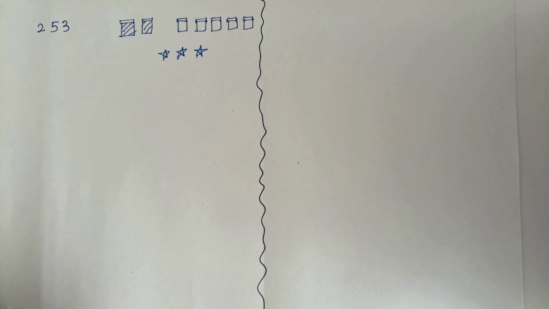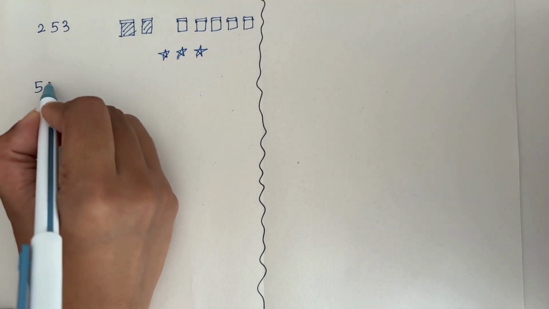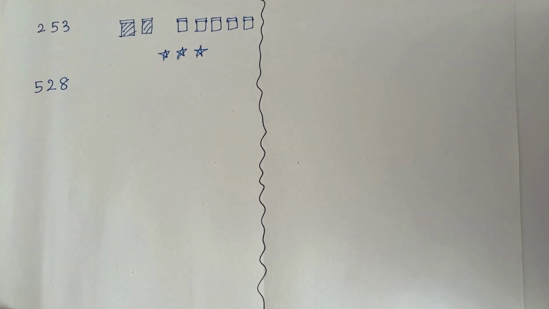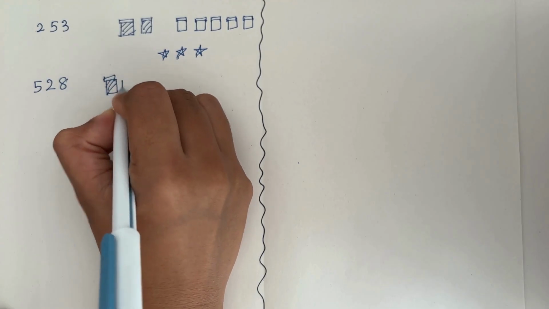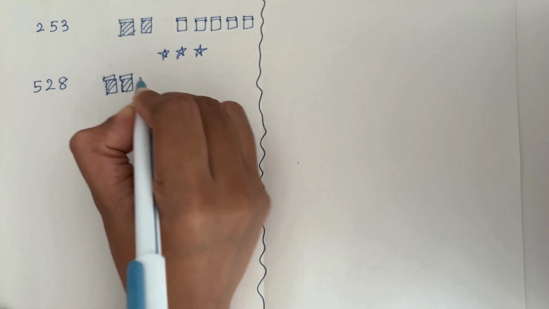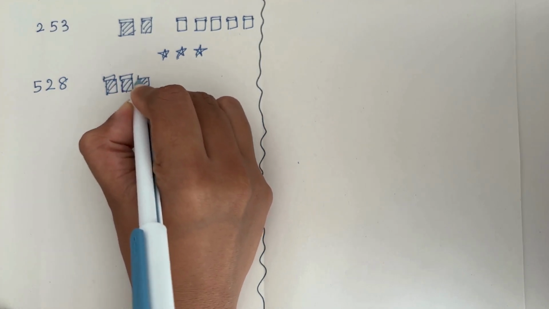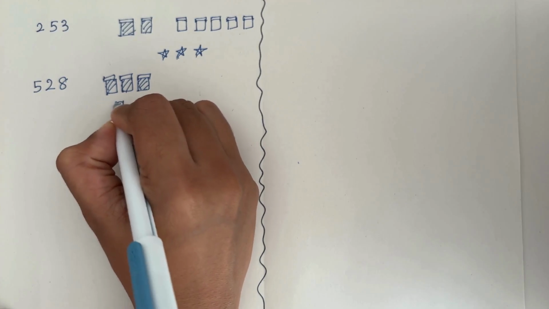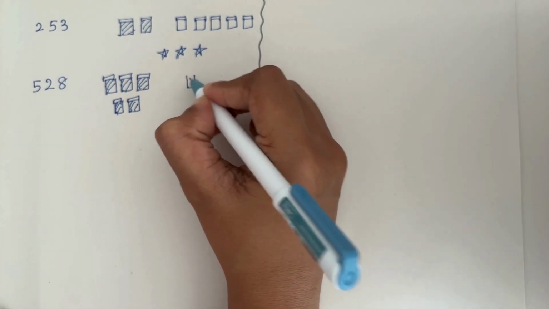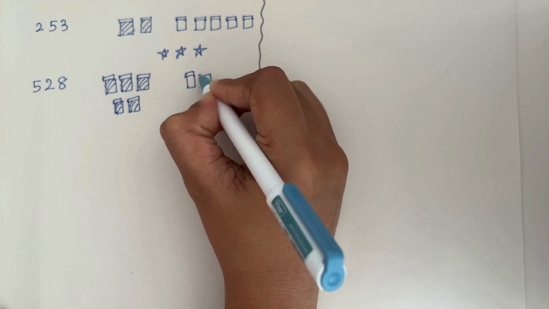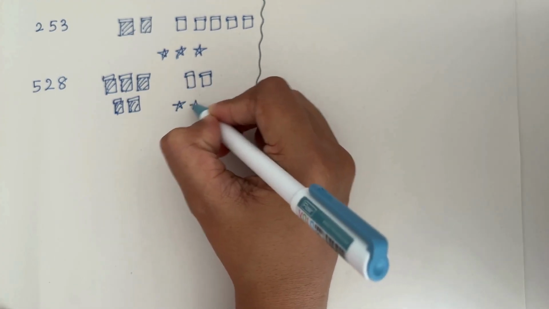Likewise, can you draw 528? We have 5 huge boxes, big boxes, two small boxes and 8 stars.